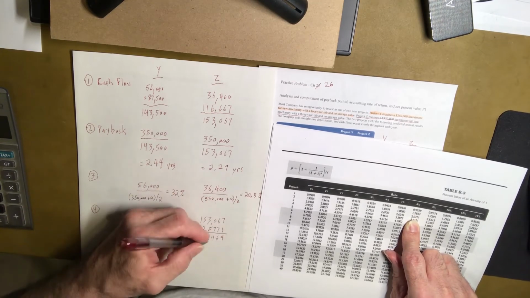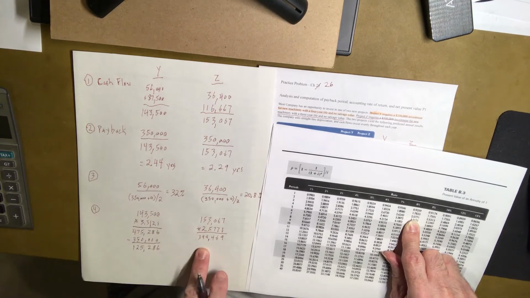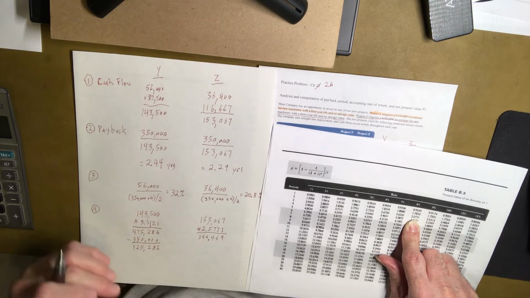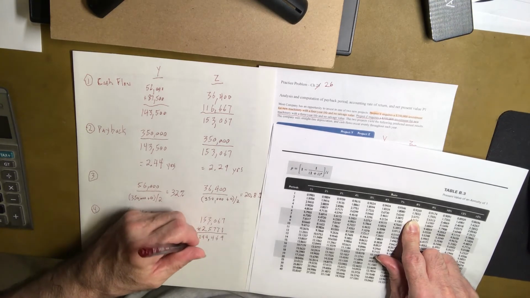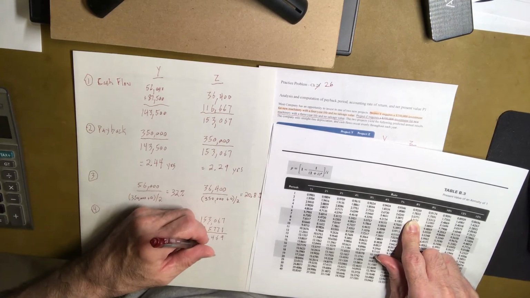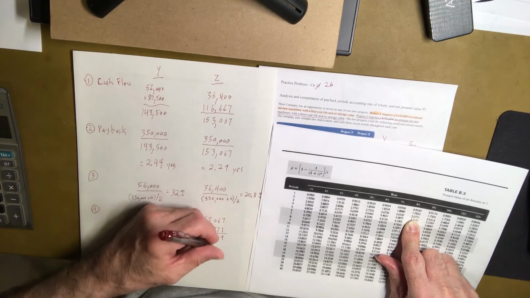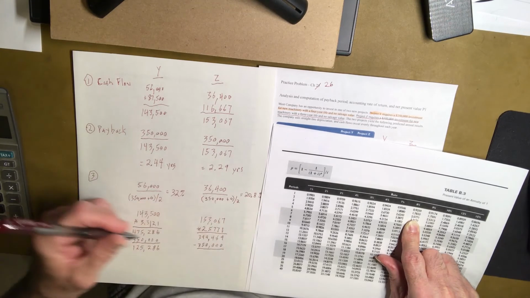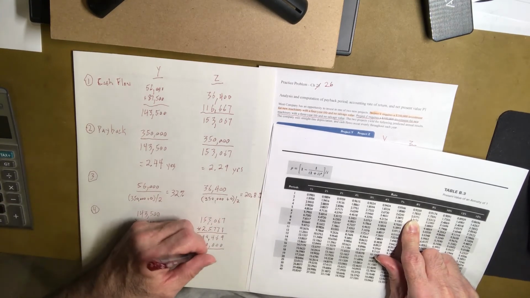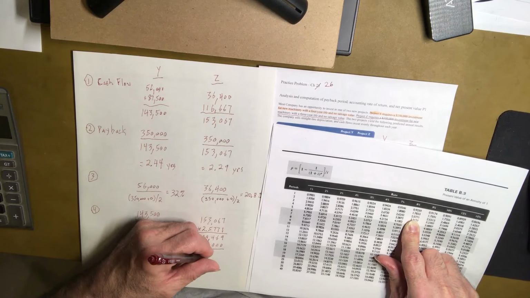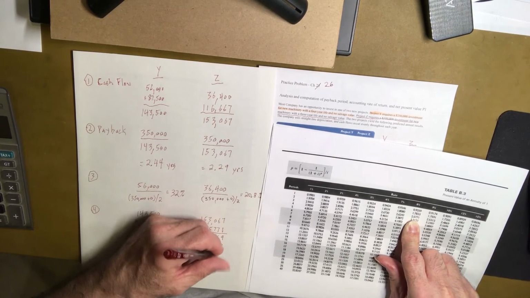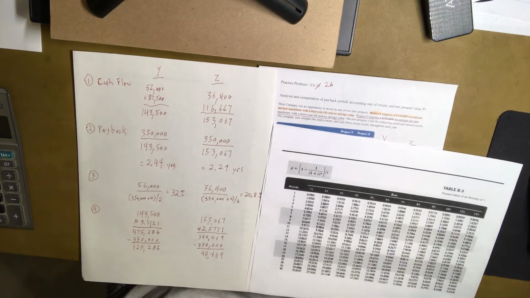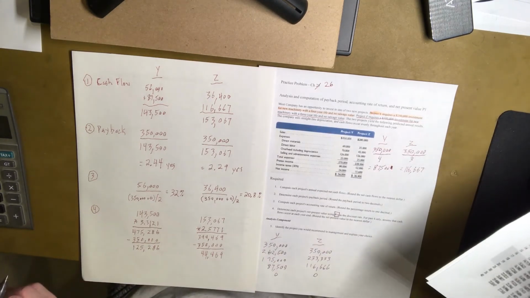And what do you do after this? Are you done? Are you finished with this now? Is that it? Got the answer? No, you got to take out the 350,000, the original investment. That's right, of course. So let's subtract the 350,000 from this. And then we got our net present value, and that's going to be 44,469. Okay, net present value. Boom, number 4 is done.